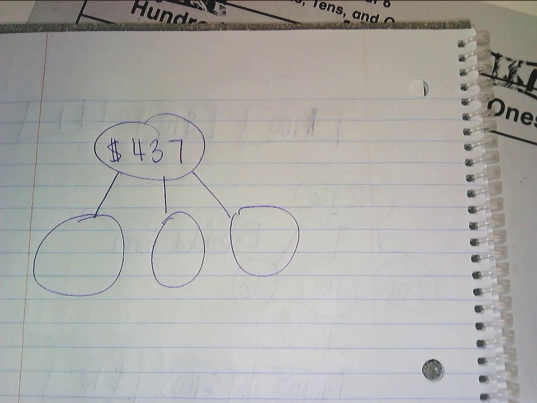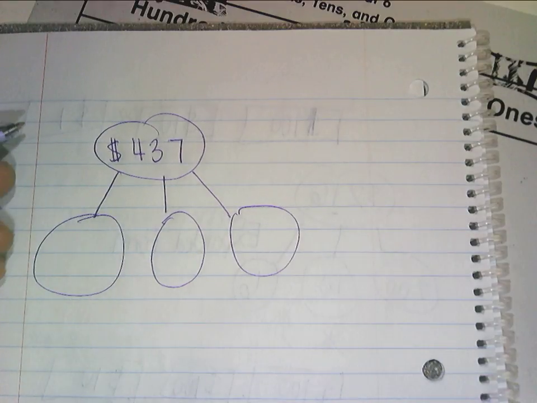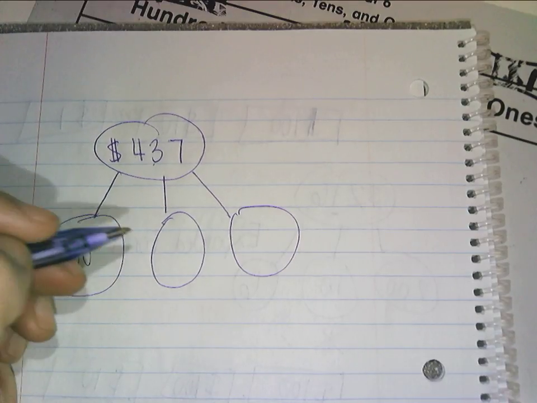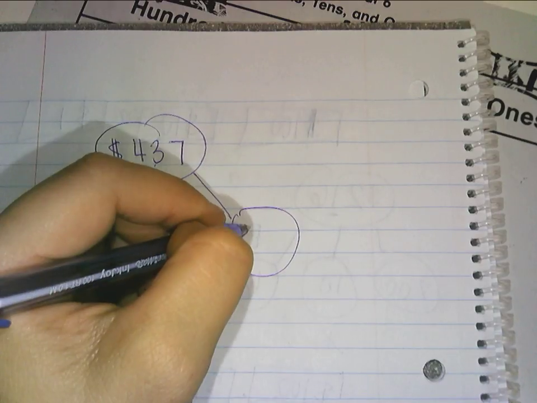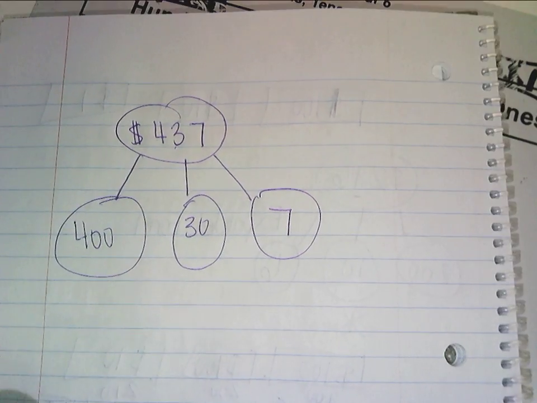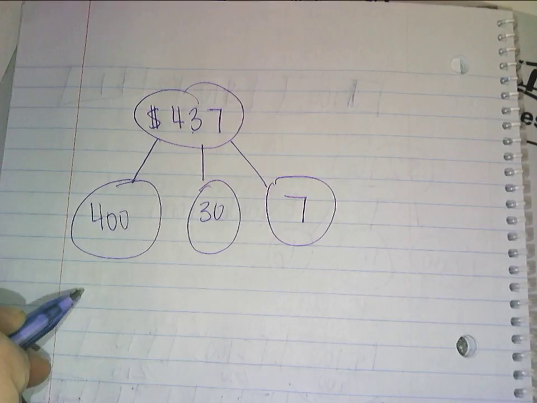So think about, what are your parts? If a digit's in the hundreds, you count by hundreds. 100, 200, 300, 400. If a digit's in the tens, you count by tens. 10, 20, 30. And if a digit's in the ones, you count by ones. We know this one, it's 7. You got that. So now this kind of shows you how many of each dollar bill, or not dollar, but bills that you need to use, okay?